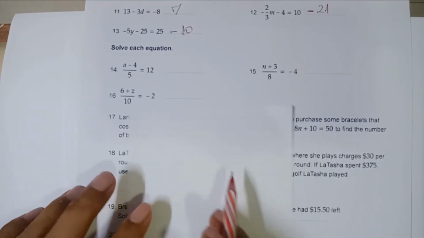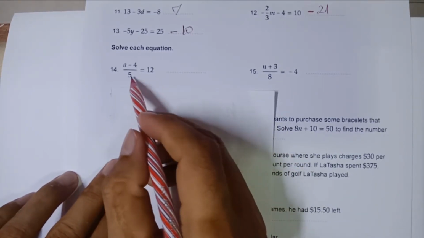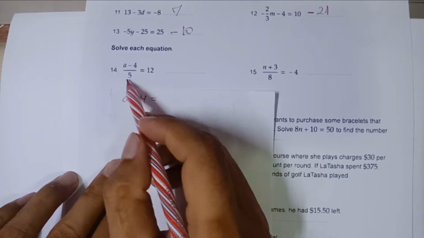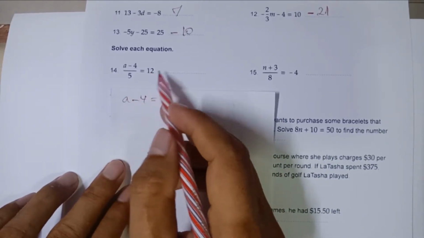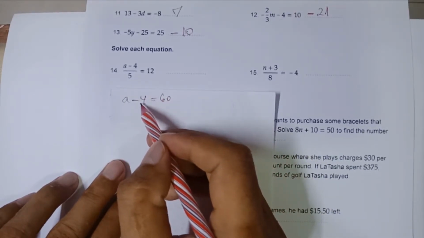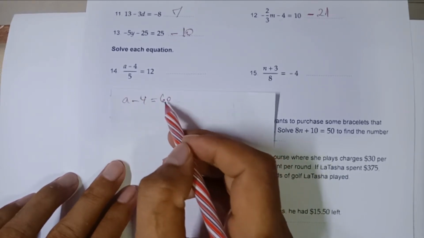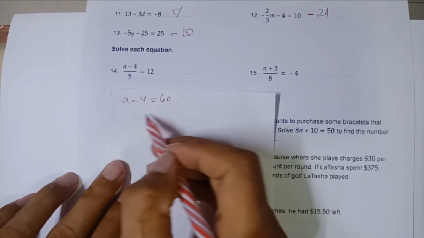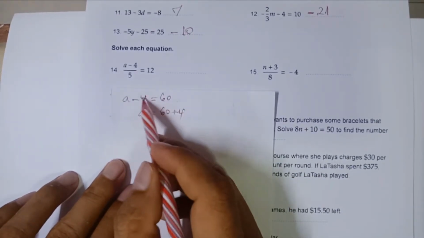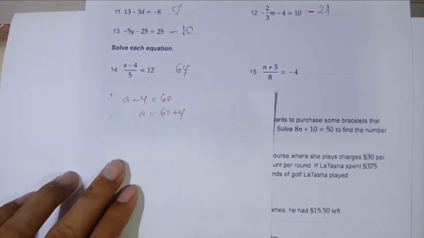Number 14, all you need to do is work on the denominator first. In other words, you multiply this together. So you have a minus 4 is equal to 5 times 12. 5 times 12 will be 60. After that, you move 4 to the other side, negative 4 becomes positive 4. So 60 plus 4, because you transpose a negative to the other side and it becomes positive. So you got 64 right here.